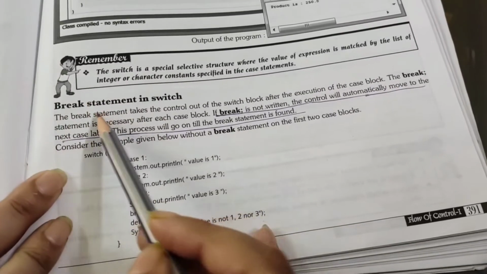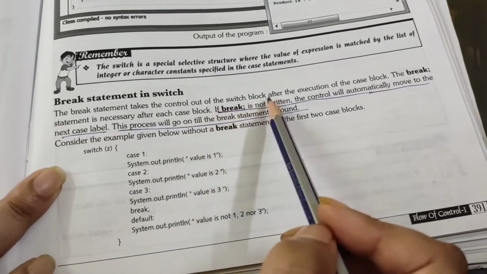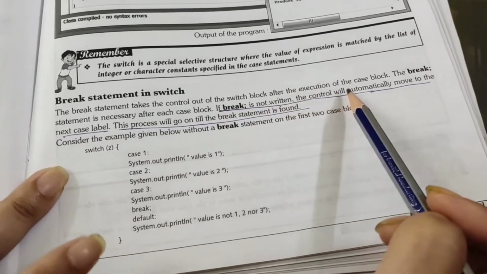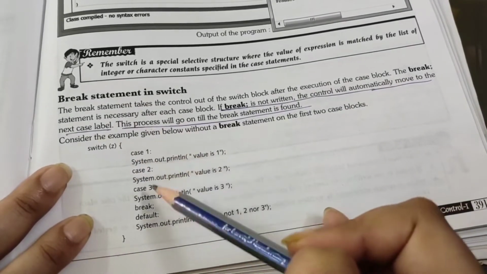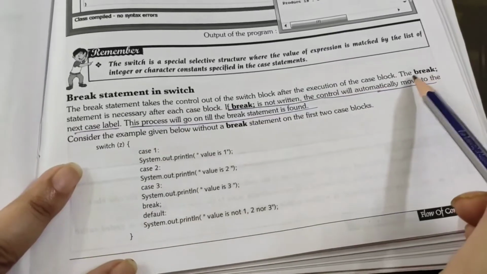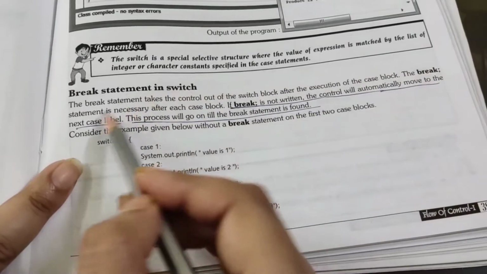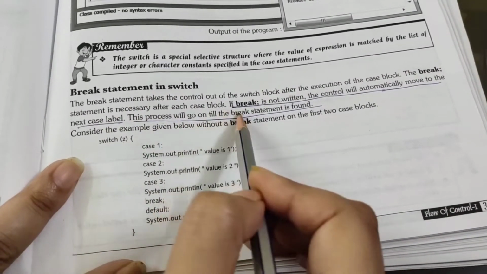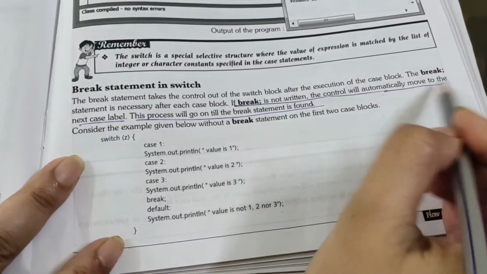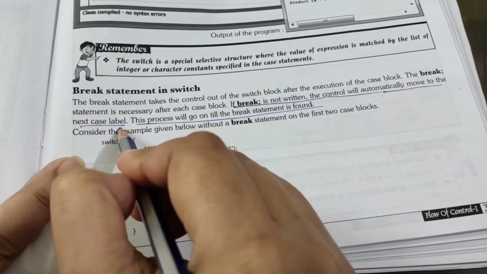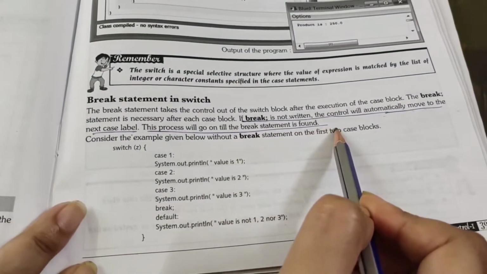Our last topic is the break statement in switch. The break statement takes the control out of the switch block after the execution of the case block. When the case is executed, then only the break is needed. Now see here the explanation. The break statement is necessary after each case block. If break is not written, the control will automatically move to the next case label. This process will go on till the break statement is found.